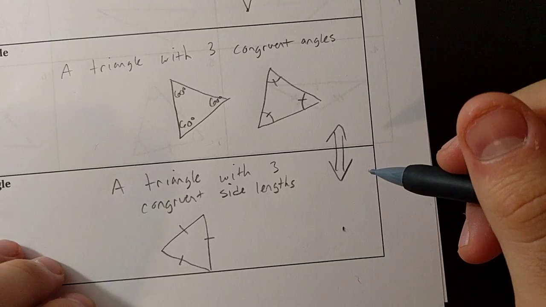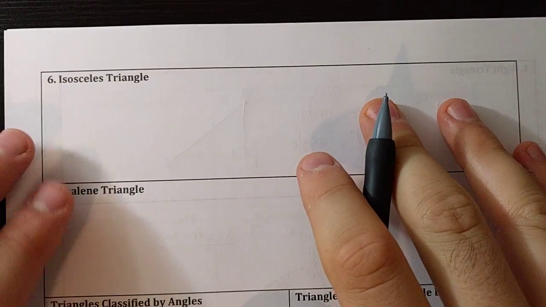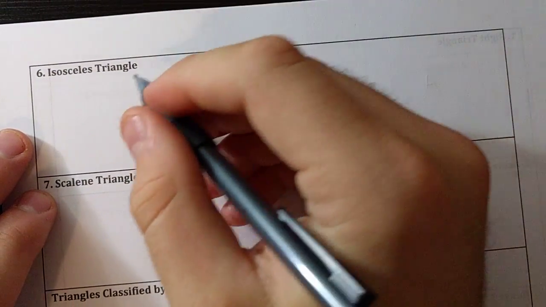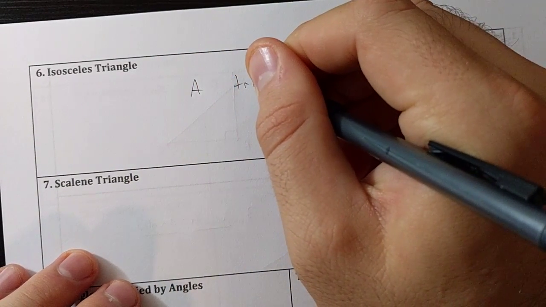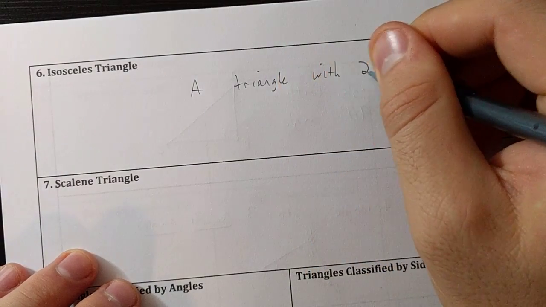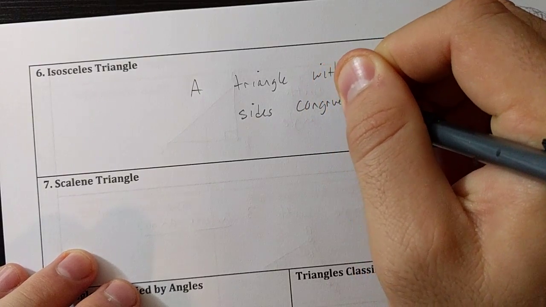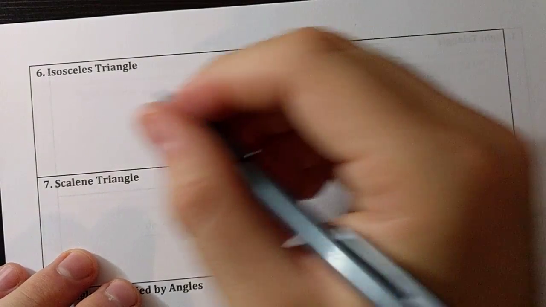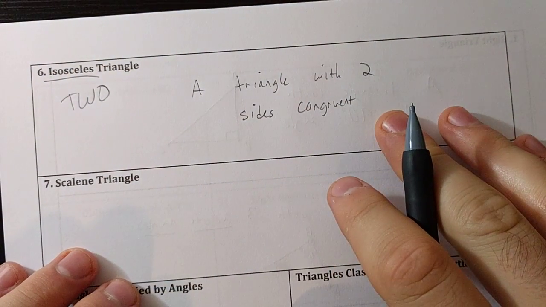Go ahead and turn the page over to the next side. Finish up these definitions. Next one's called an isosceles triangle. An isosceles triangle is a triangle with two sides congruent. So not all three, but just two. So when you think isosceles, you're going to think of two. Two sides congruent.